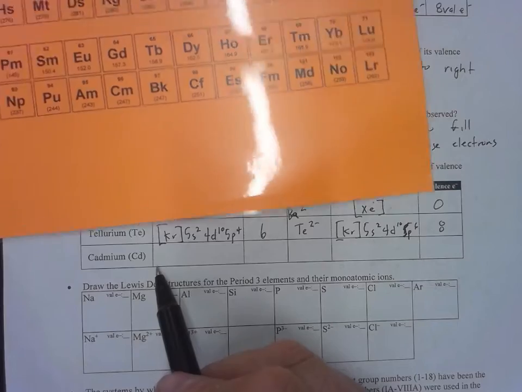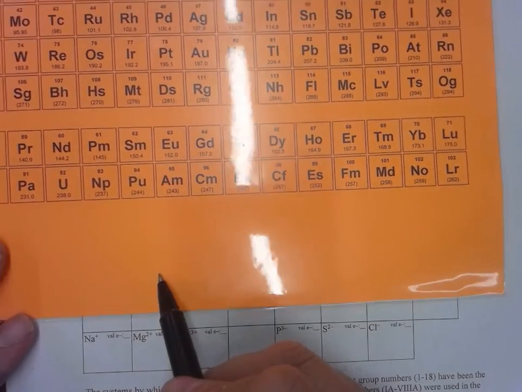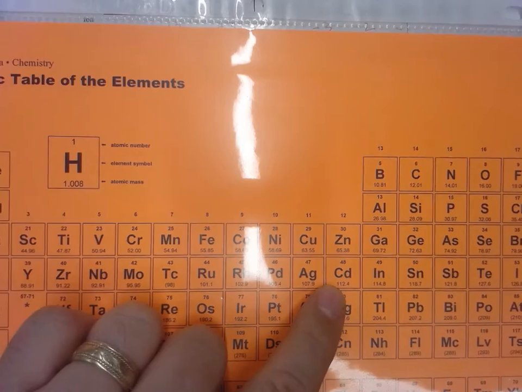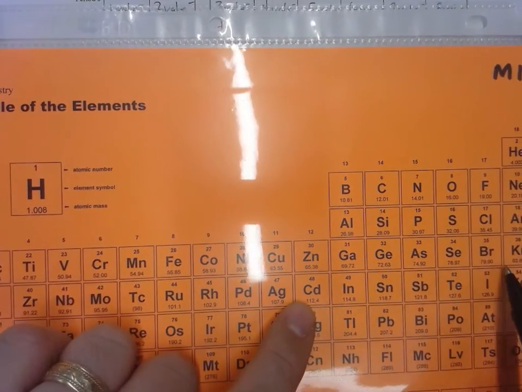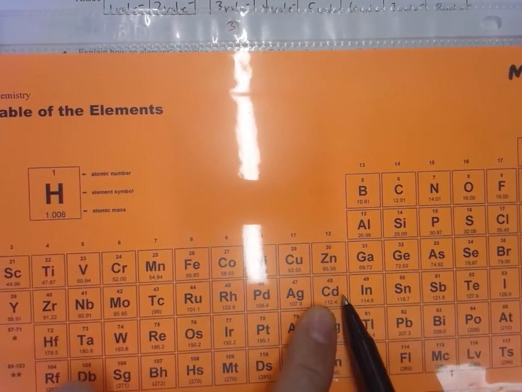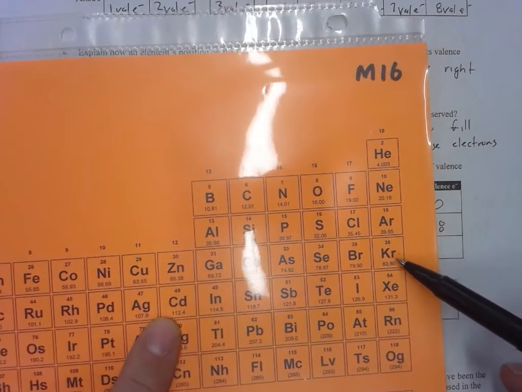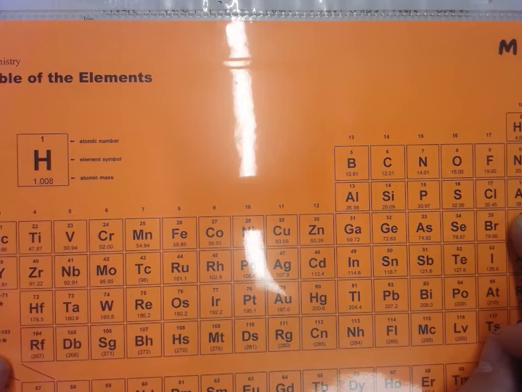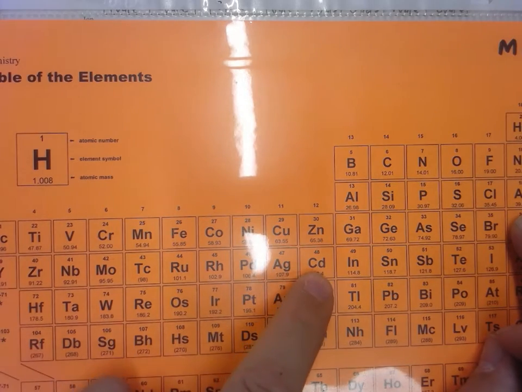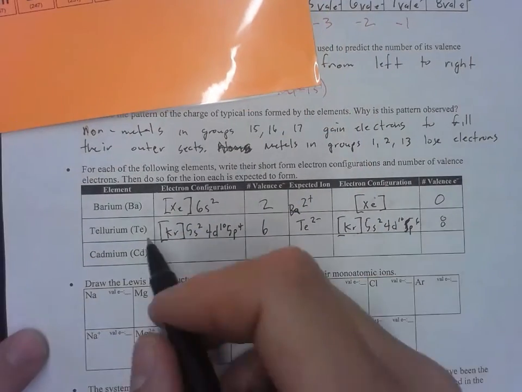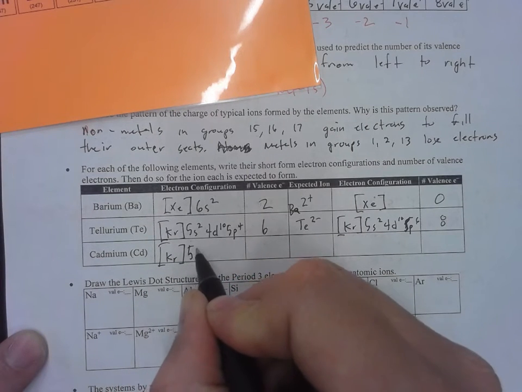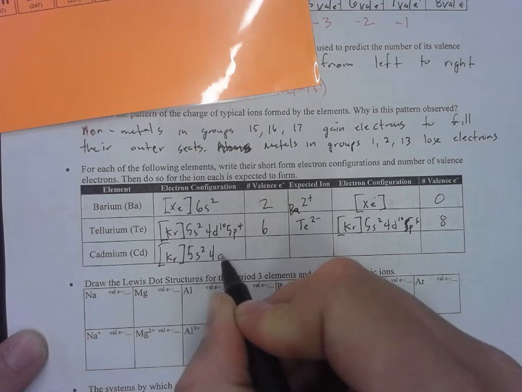What about cadmium? Cd. Cadmium is a transition metal. Go back all the way to krypton. Let's start here. Krypton 5s2, 4d10 is cadmium. So krypton 5s2, 4d10.